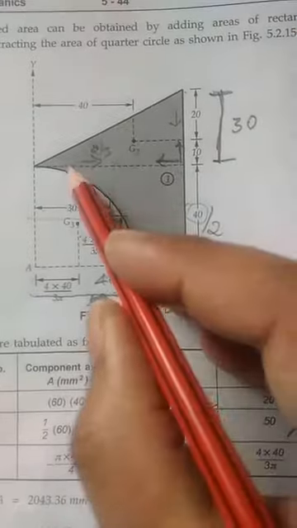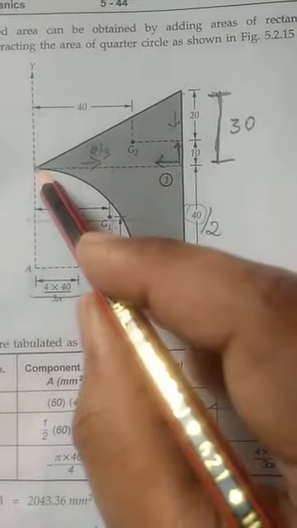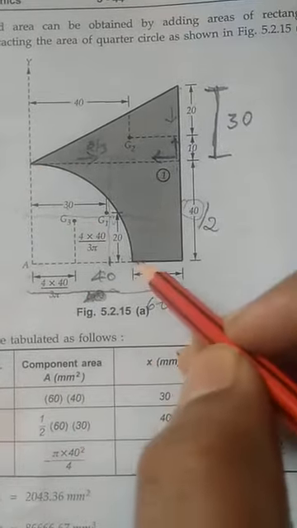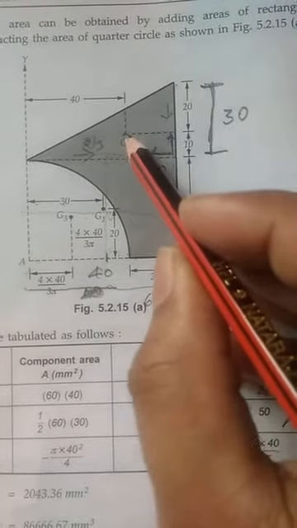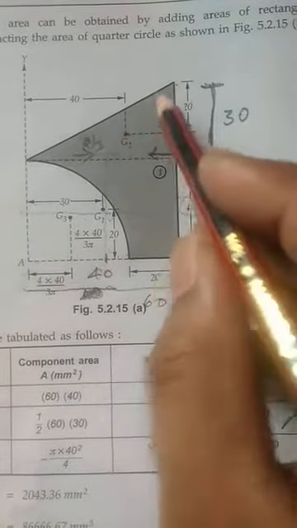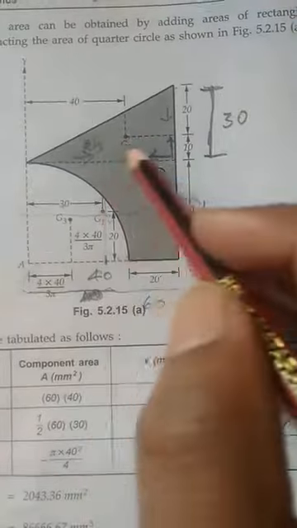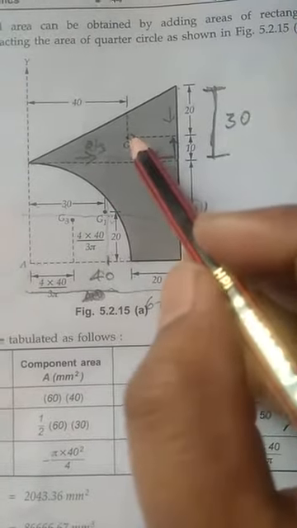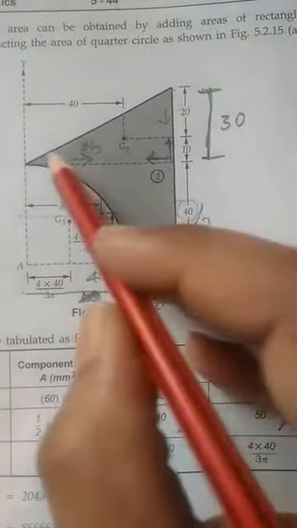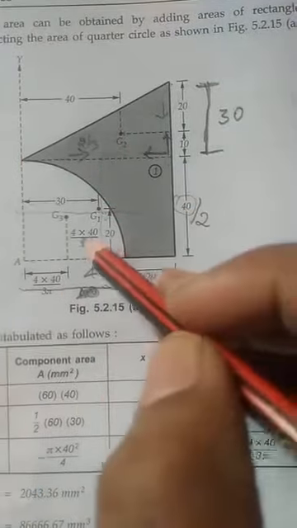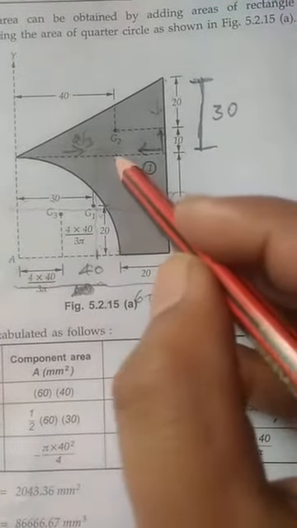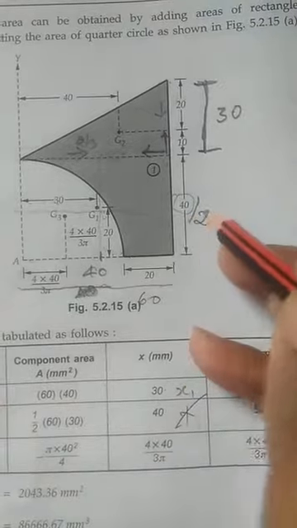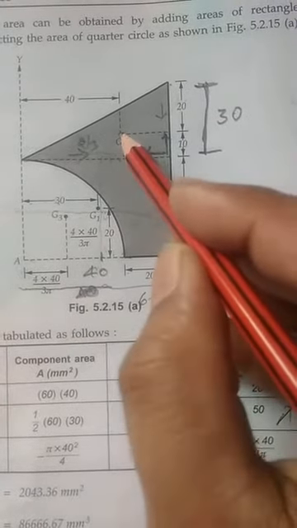Okay, so you need to determine the X distance from here to here and the Y distance from here to here. So for the centroid of the rectangle and the right angle triangle, you have to determine it. You should get it from here and from here. From here to here the height is known, that is 40, but from here to here you need to determine.